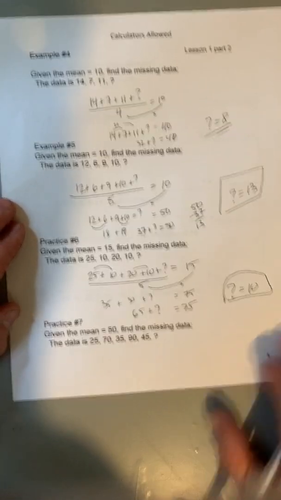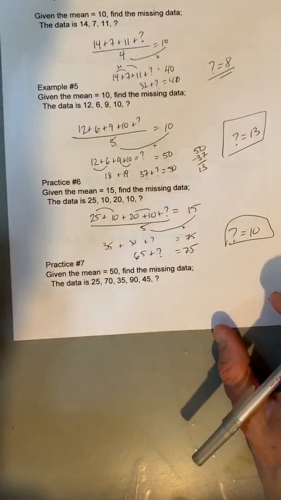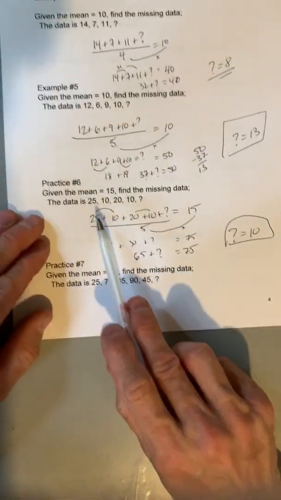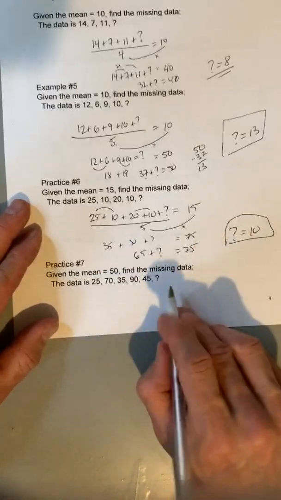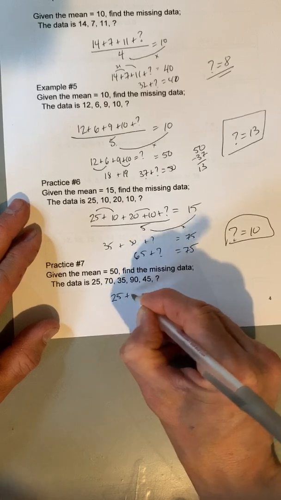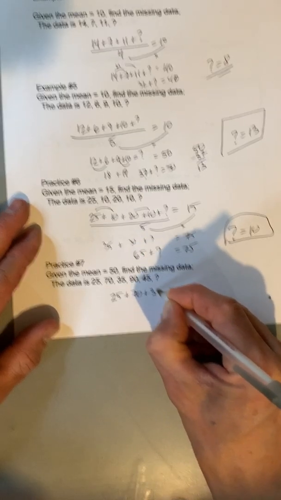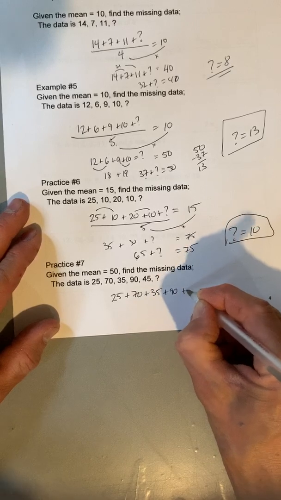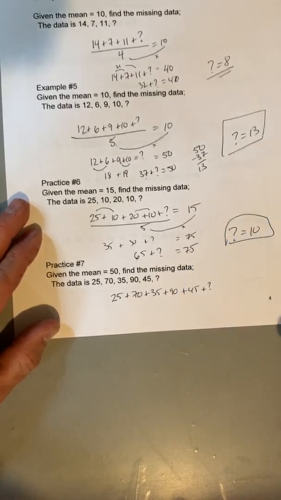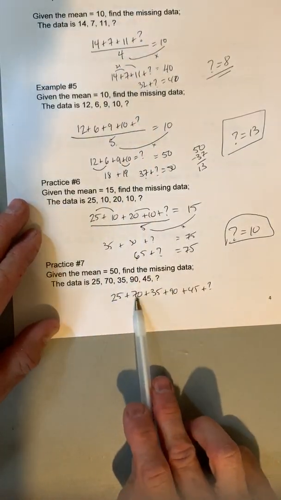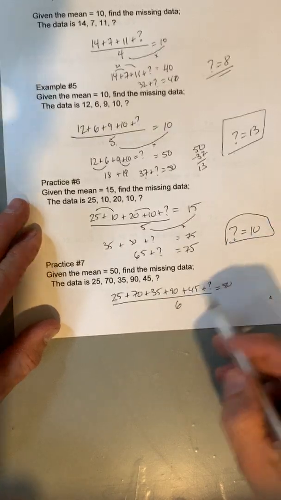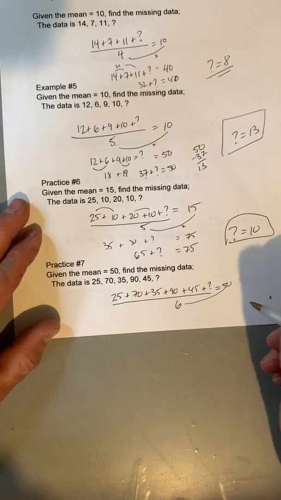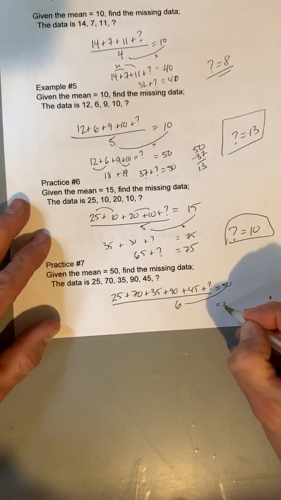Let's do one last question, and I'm hoping that you're getting the swing of things. And remember, the mean is add them up, divide by the number, equals the mean. So now we've got some big numbers: 25 plus 70 plus 35 plus 90 plus 45 plus the question mark. We've got 1, 2, 3, 4, 5, 6. What's the mean? It's 50. There's not much space here, but we can do it. 6 times 50 is 300.